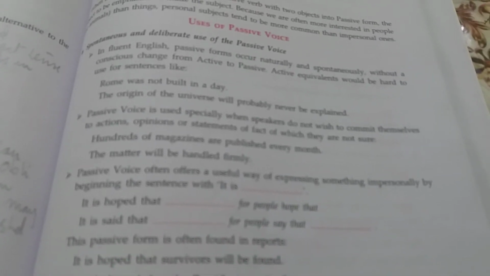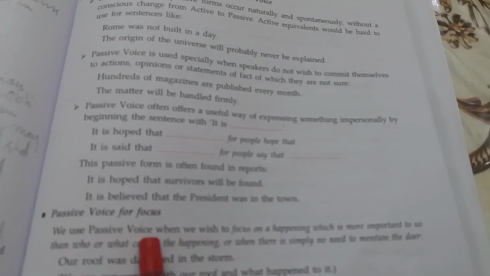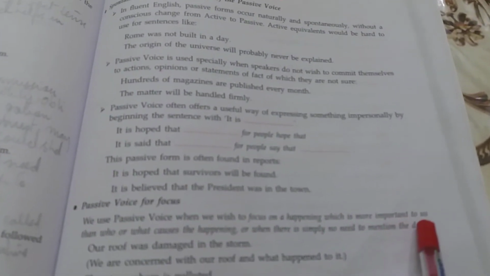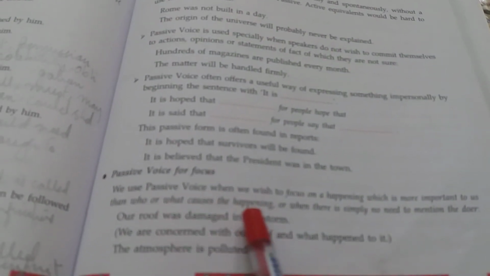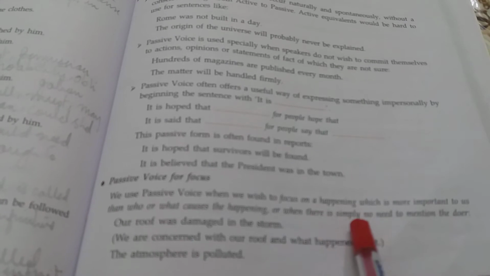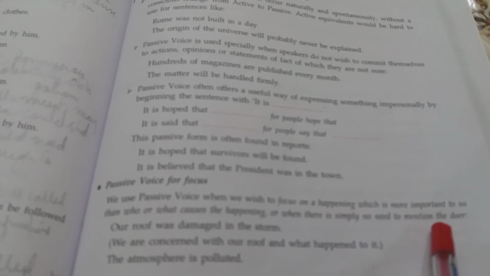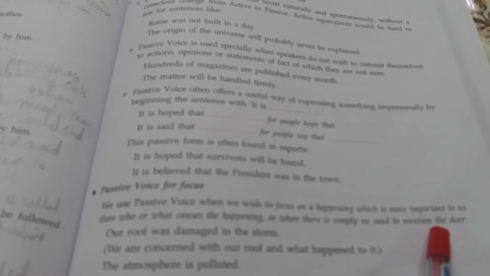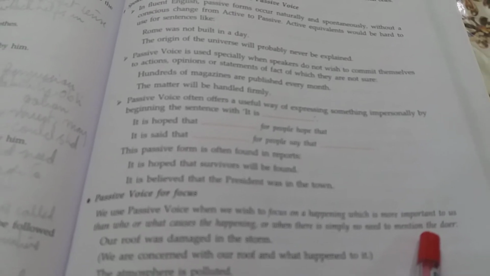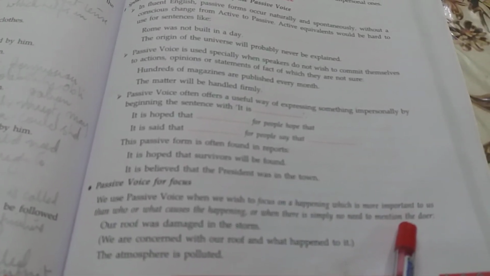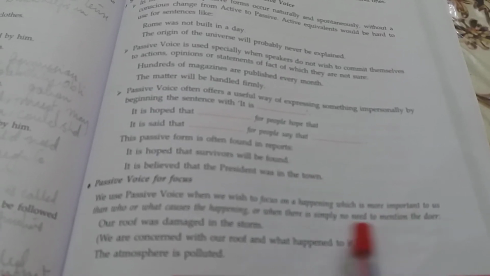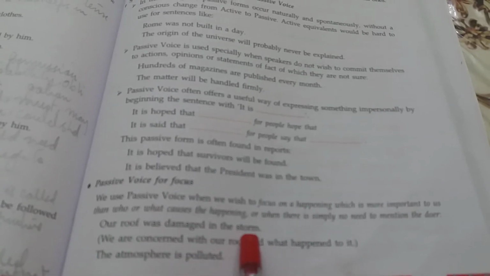Now we come to the next point. Passive voice for focus. We use passive voice when we wish to focus on a happening which is more important to us than who or what causes the happening, or when there is simply no need to mention the doer. So, very important, children, we also use the passive voice for focusing on the event. It is not important who is responsible for the event, who caused the event, but it is just important about the happening of an event. Our roof was damaged in the storm.